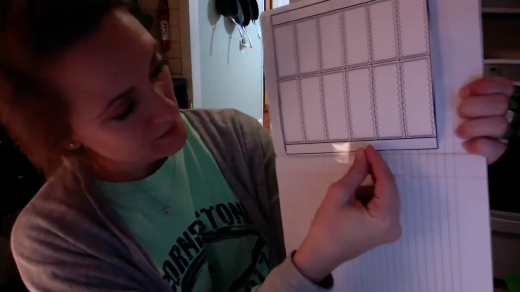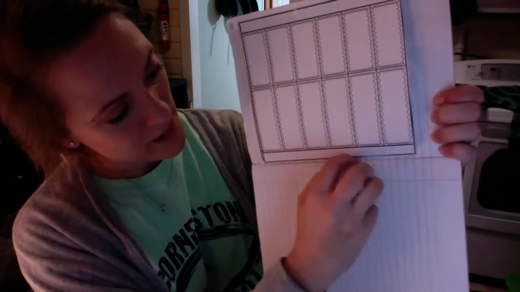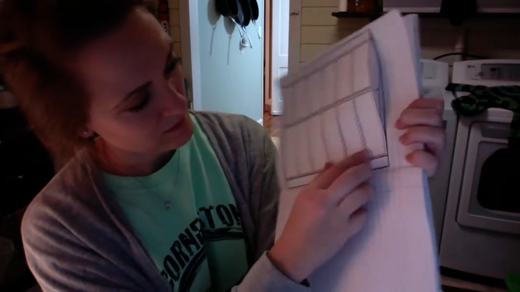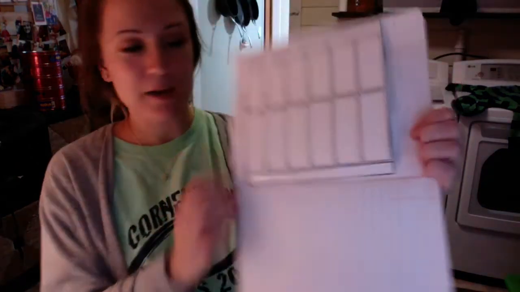So I'm going to lay the tape over top, and then I'm folding the tape into the crease. Let me do this one so you guys can see. Laying the tape over top, and then folding it into the crease. And then I'm going to do one more just to make sure it is secure. Okay. So it's secure down at the bottom.